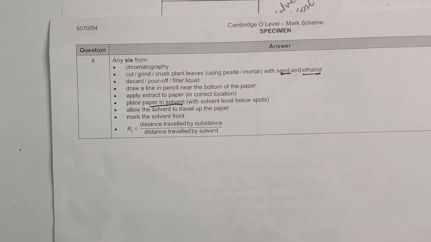So this is the end of this technique, that is chromatography. I hope that you have learned it very well.